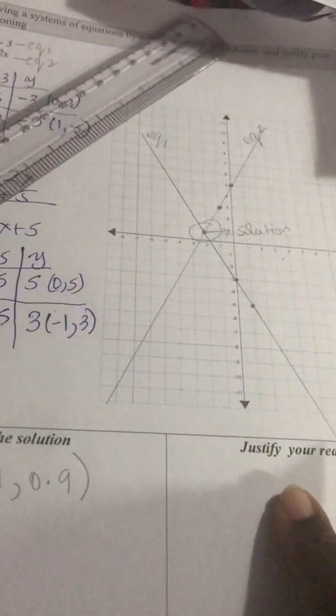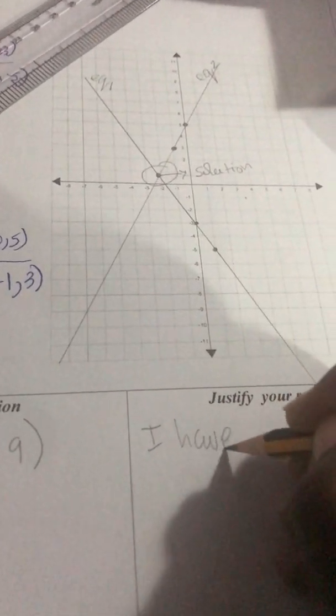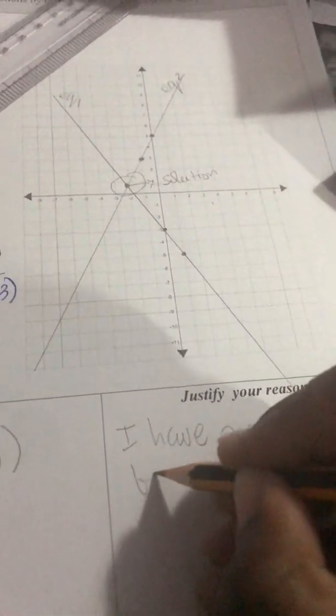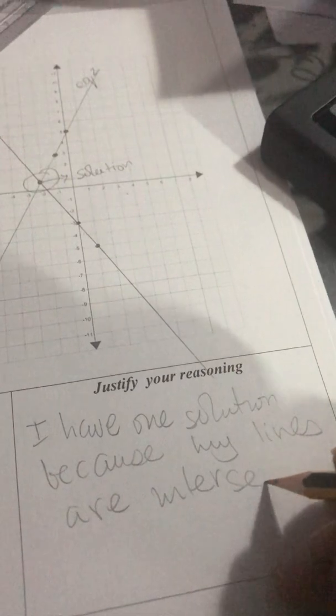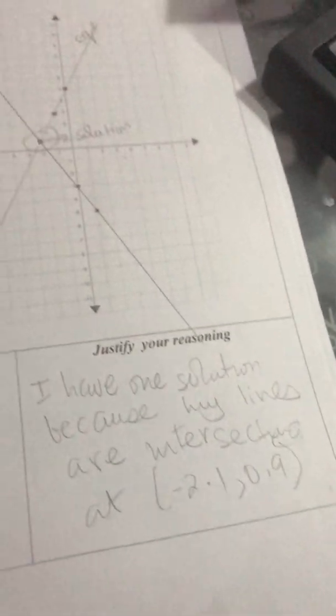And then justify your reasoning. I have one solution because my lines are intersecting at (-2.1, 0.9), like that. Okay? All right, let's see another example.